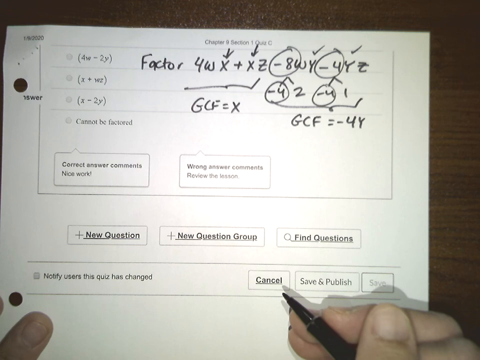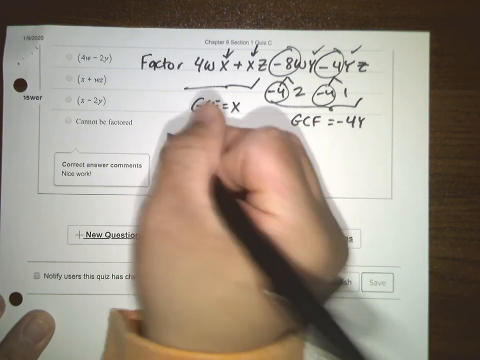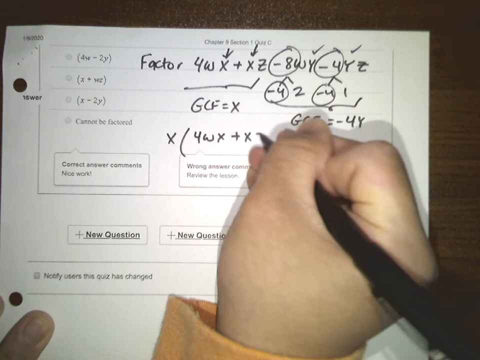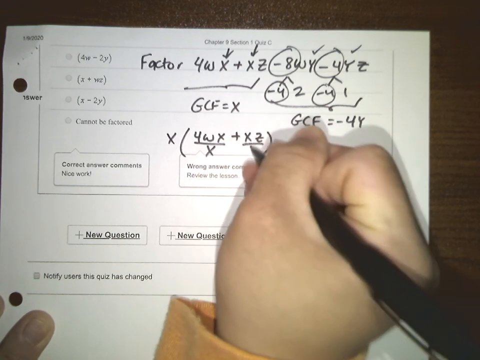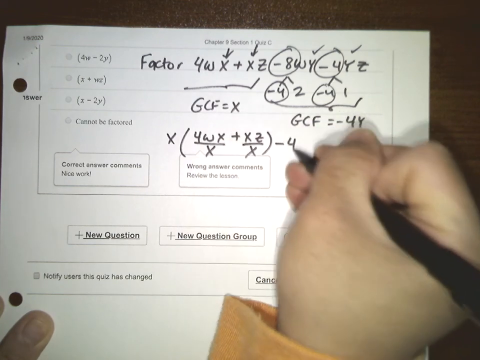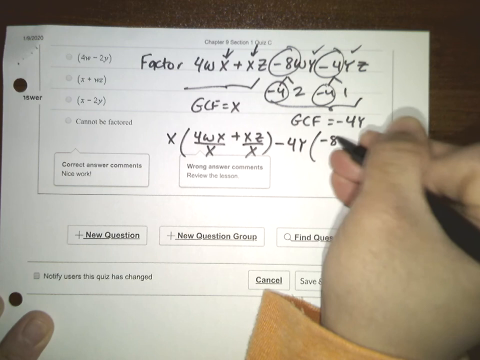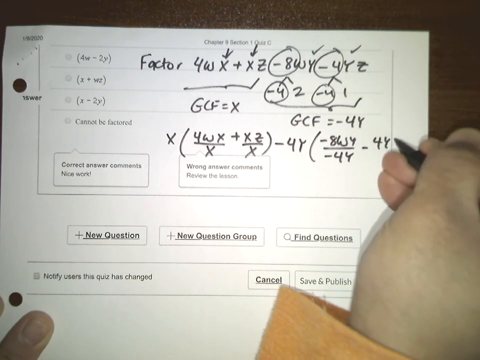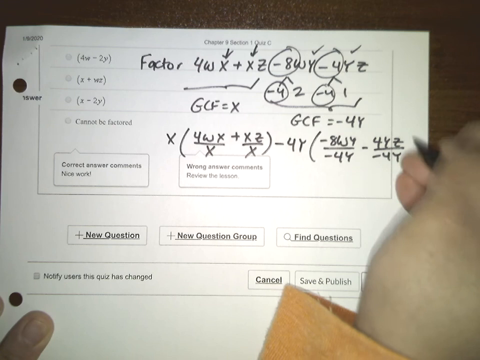All right, so if I factor out x from the first two terms, I have x times (4wx plus xz) all over x, and then minus 4y times (negative 8wy over negative 4y minus 4yz over negative 4y).